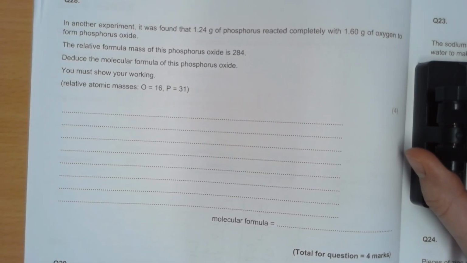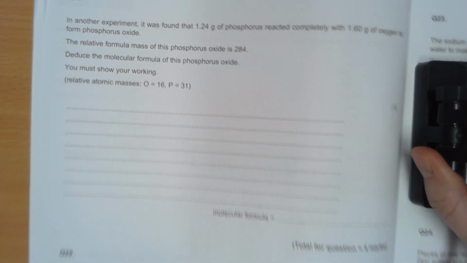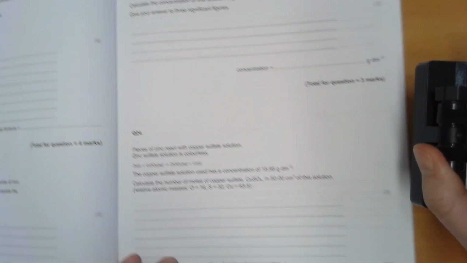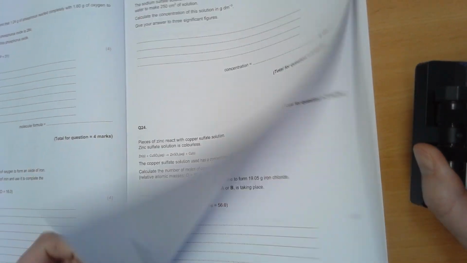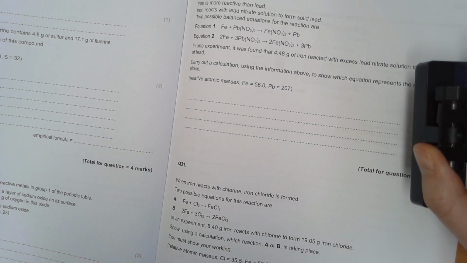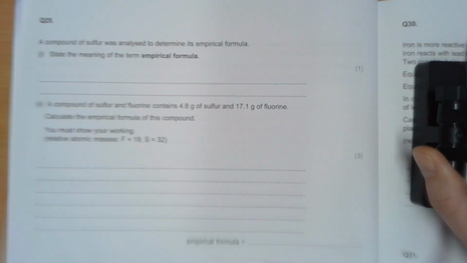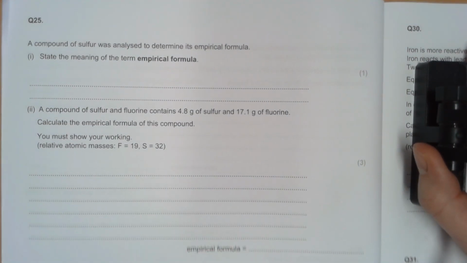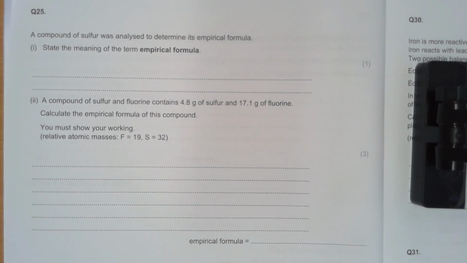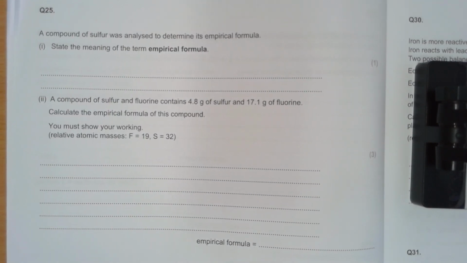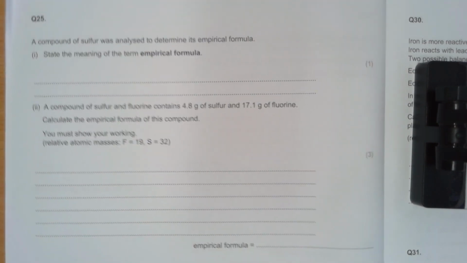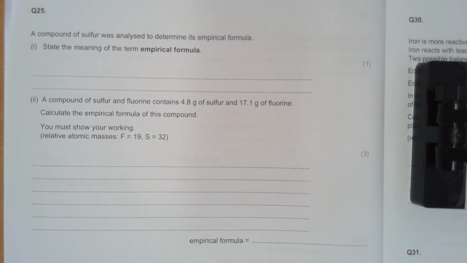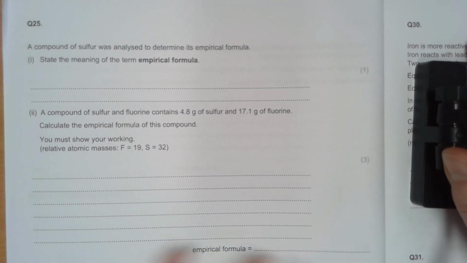I want to do another empirical formula one first. Do I not have another empirical formula one? Maybe I don't. I do. I'm going to swipe over here to page 25. I'm just going to do the other empirical formula one first. So, oh, it's because my pages are in the wrong order. Sorry, that's been happening recently. They print them in the wrong order. Right, so now I'm on question 25, which is where I want to be.